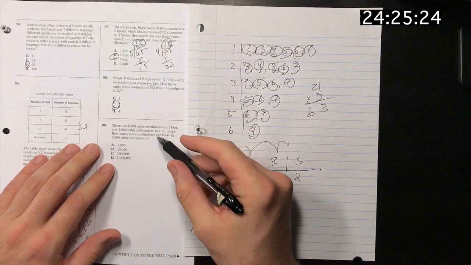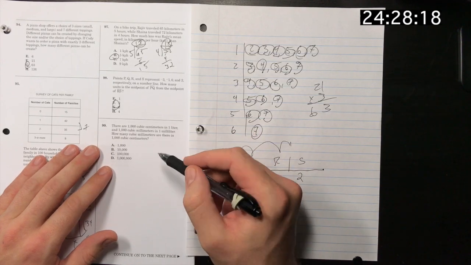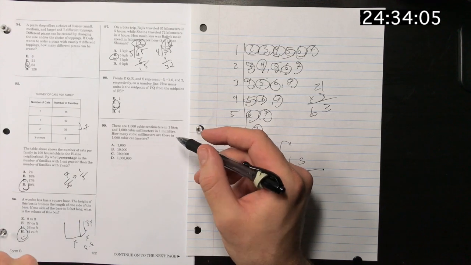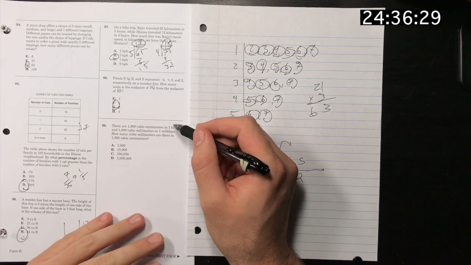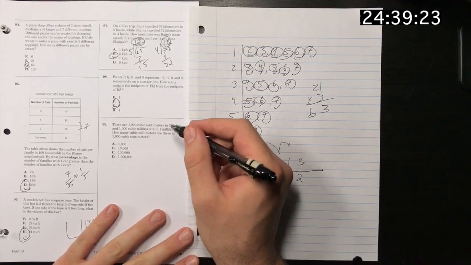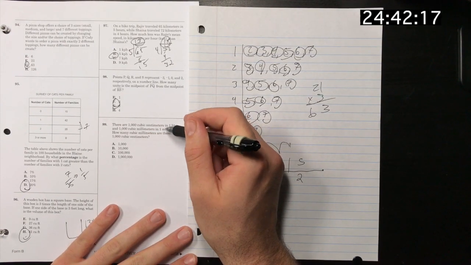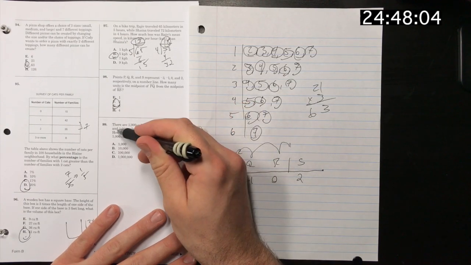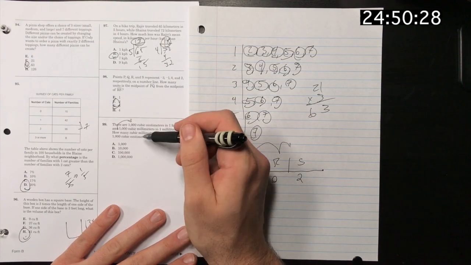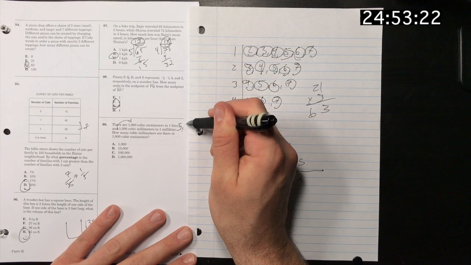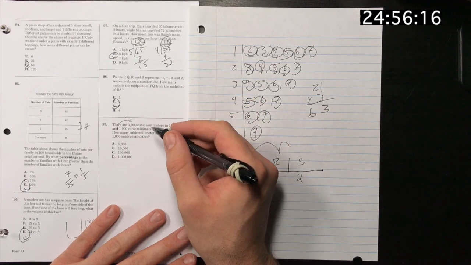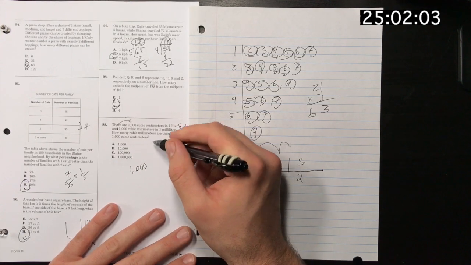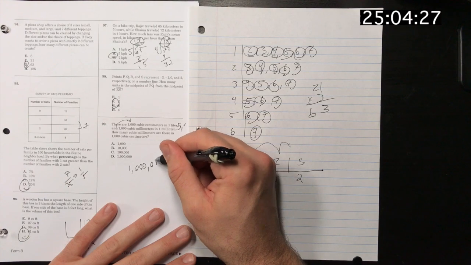Okay. There are 1,000 cubic centimeters in 1 liter, 1,000 cubic millimeters in 1 milliliter. How many cubic millimeters are there in 1,000 cubic centimeters? So we need to go from here to here. That's the transition we need to make. So this transition is times 1,000. So then it'd be 1,000, and then I'd add on 3 zeros.